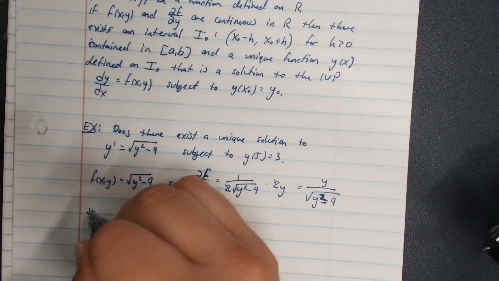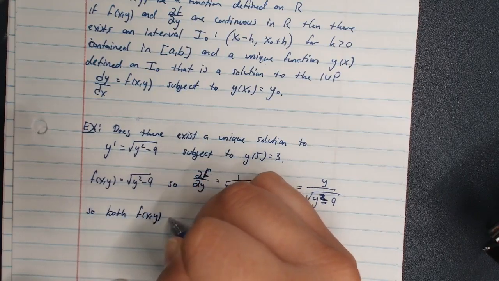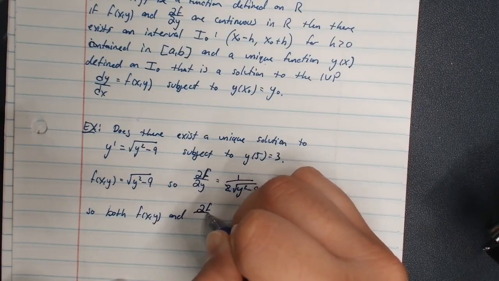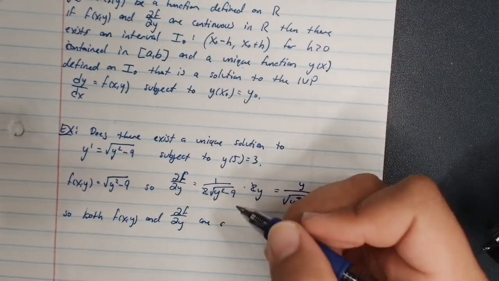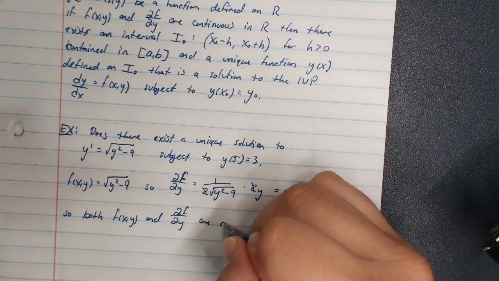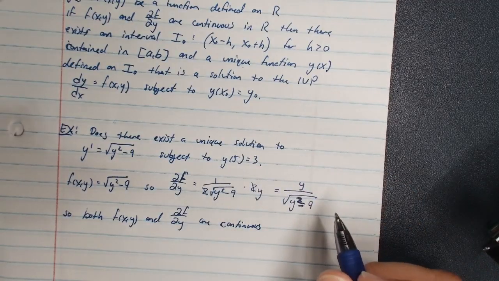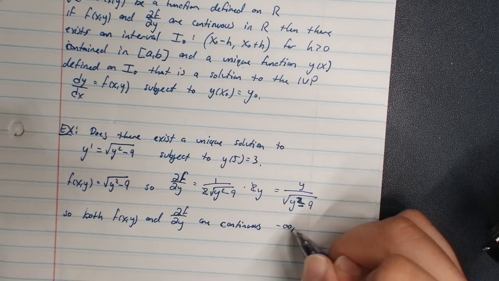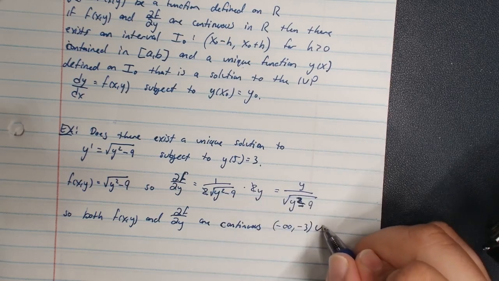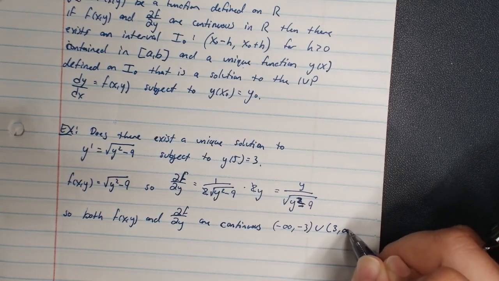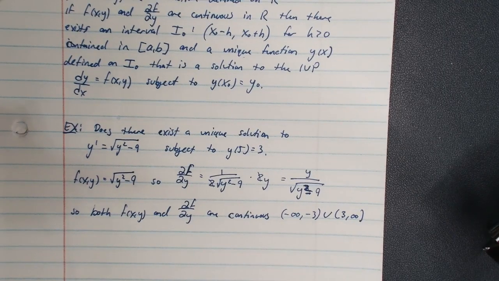Okay, so both my function and my derivative of my function with respect to y are defined and, in fact, continuous, outside of the interval from -3 to 3. So we can say everything from -infinity to -3. Again, don't include the -3 because that one won't allow it. And also everything from 3 to infinity. Okay, so it's continuous as long as you're in there.